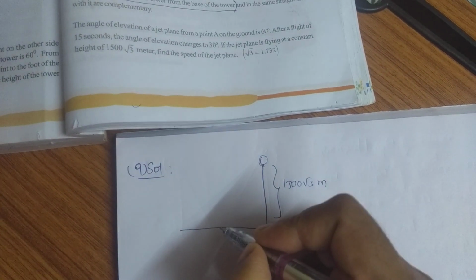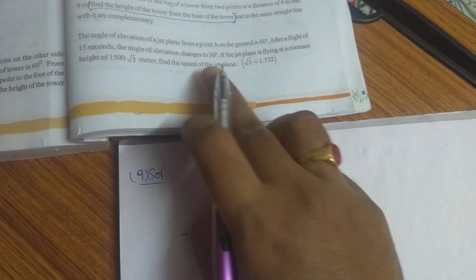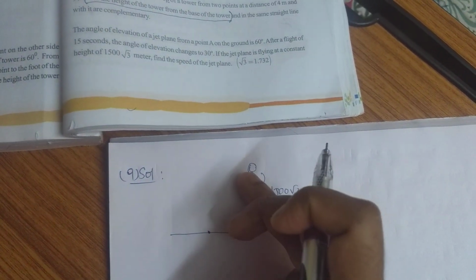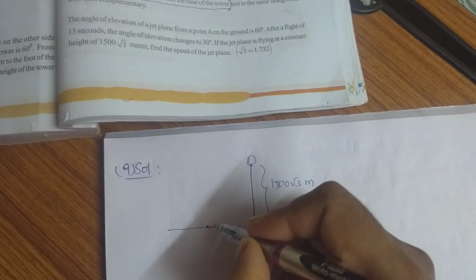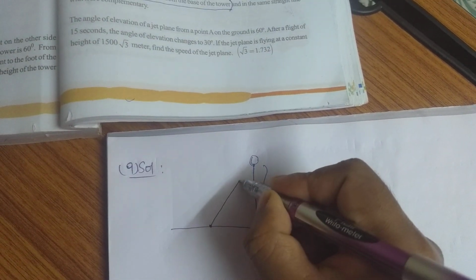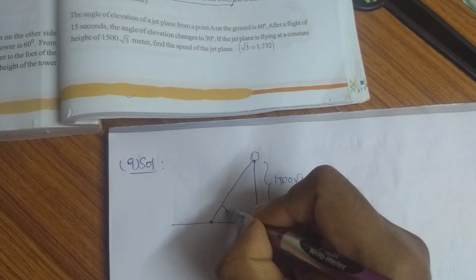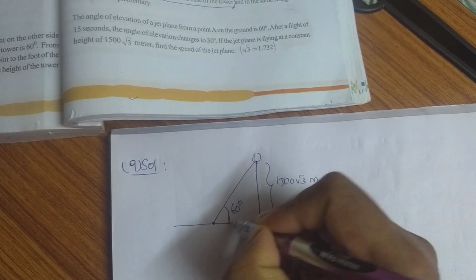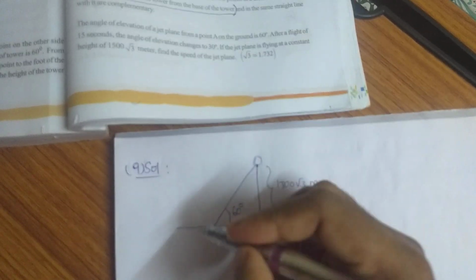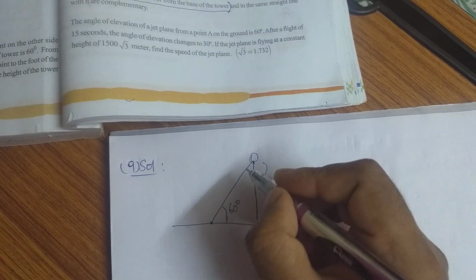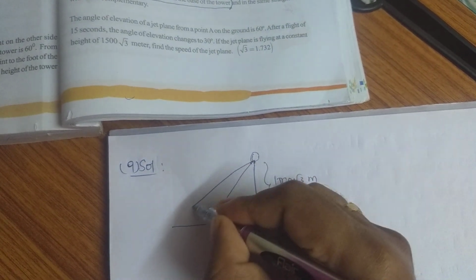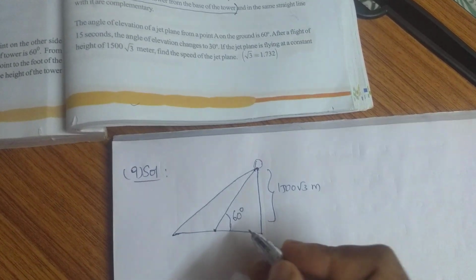It means that if the angle of elevation is decreased, the point will be away from the jet plane. If the angle is more, it is nearer, so it is 60 degrees. Next it is reduced to 30 degrees. It means the distance is further increased.